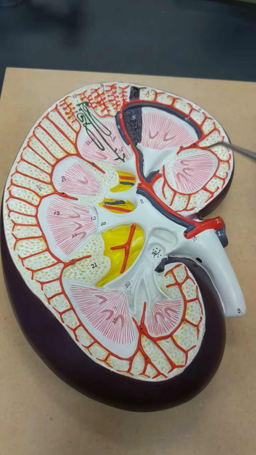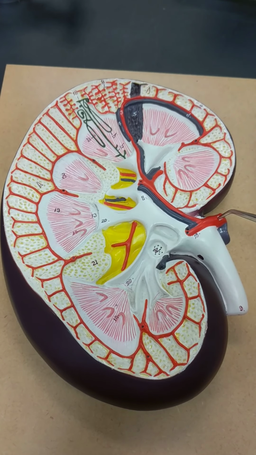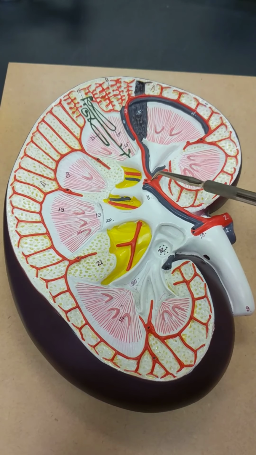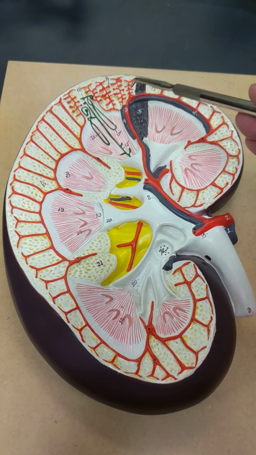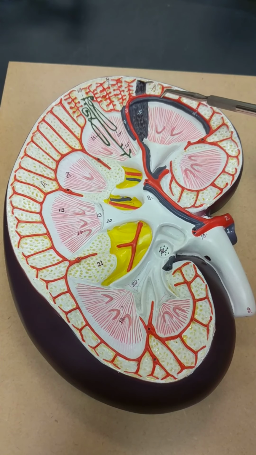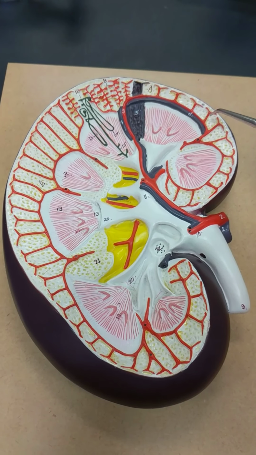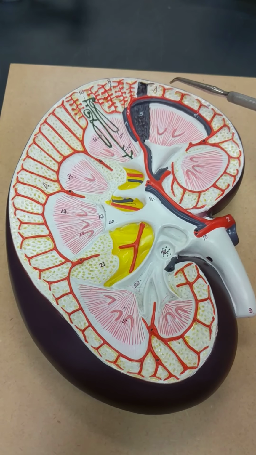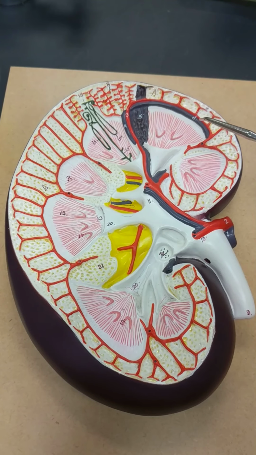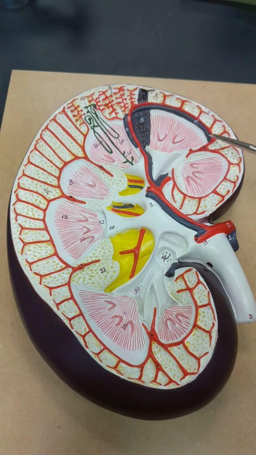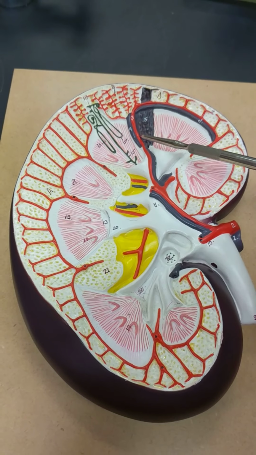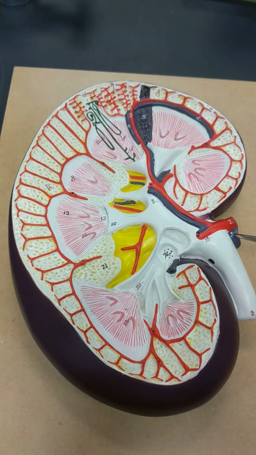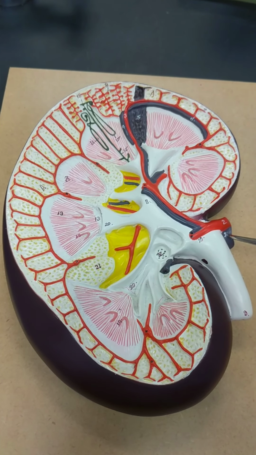If we look at the blood supply, we have the renal artery coming in. It branches into segmental arteries, which becomes interlobular arteries. The interlobular arteries go and feed the arcuate arteries. And branching off the arcuate arteries are the cortical radiate arteries. Now, not shown on here are the cortical radiate veins, but the cortical radiate veins would drain into this arcuate vein, which then becomes interlobular vein, and the interlobular vein drains into the renal vein.